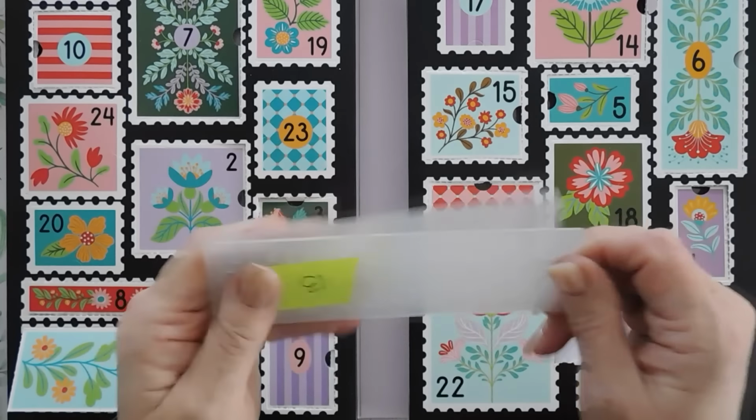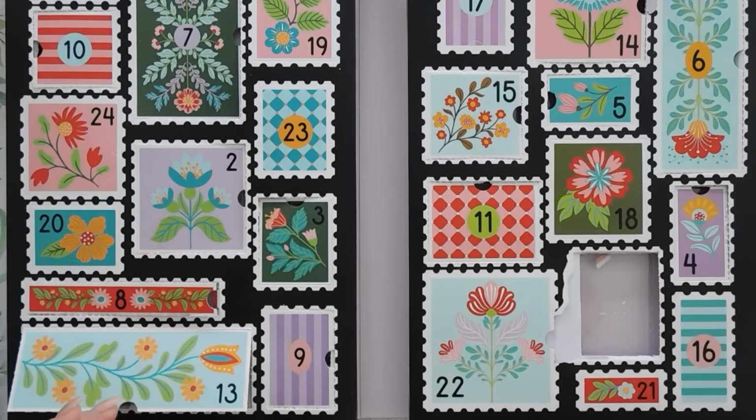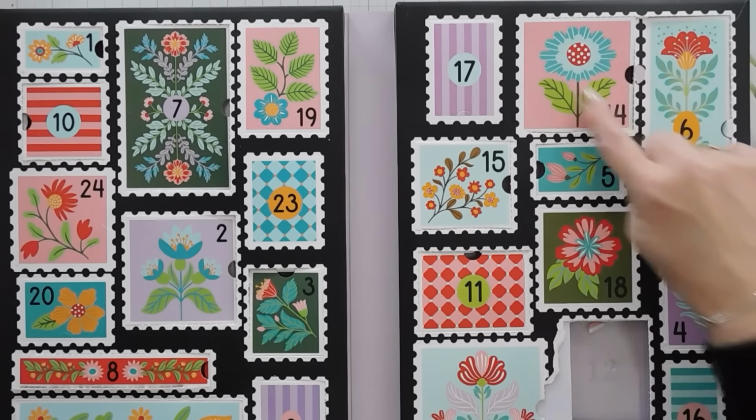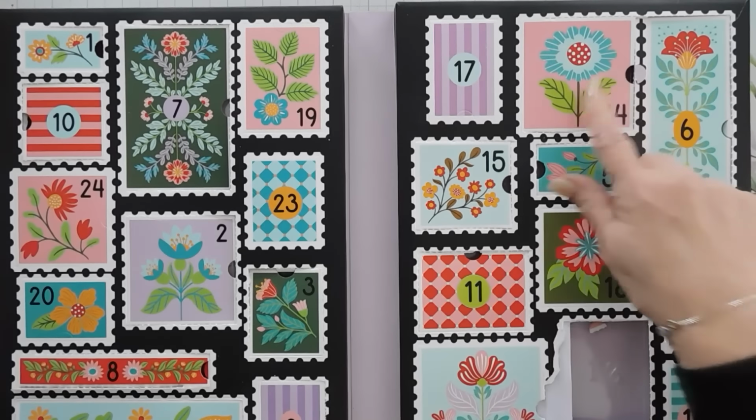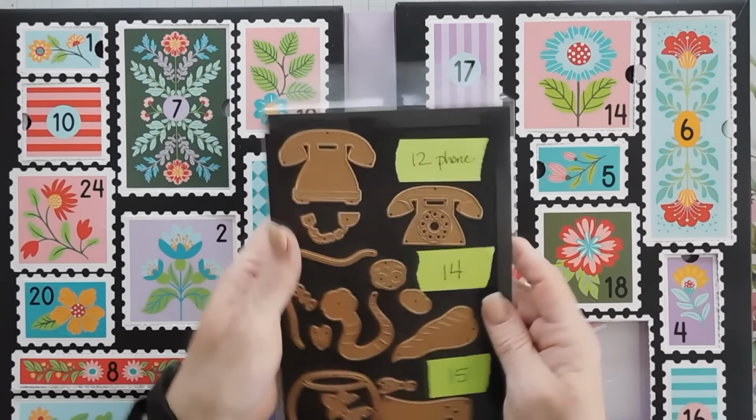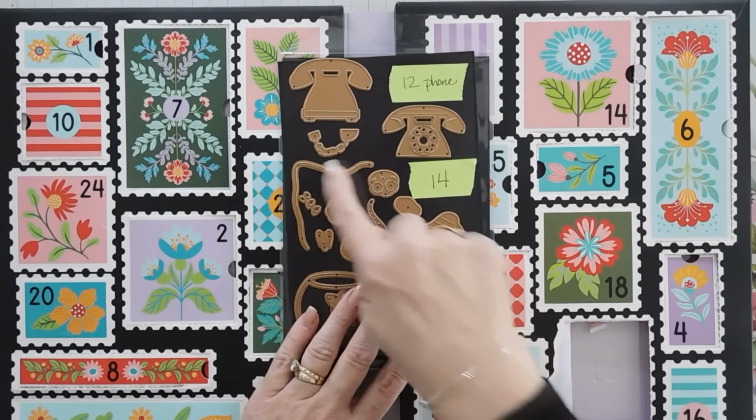It's really pretty design. So we have an embossing folder on day 13. Day 14 has this really pretty flower. If you don't like the look of day 12's flower, you can actually replace it with this. But this is a die set, and it's this one here.